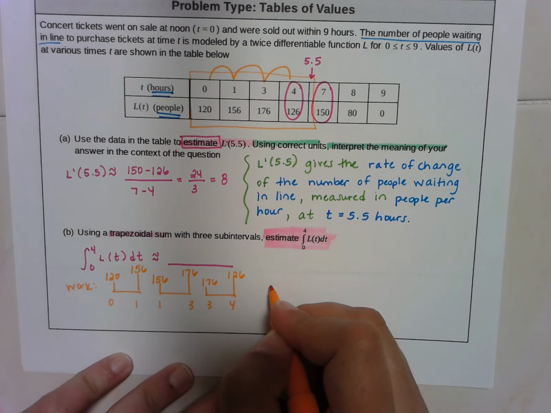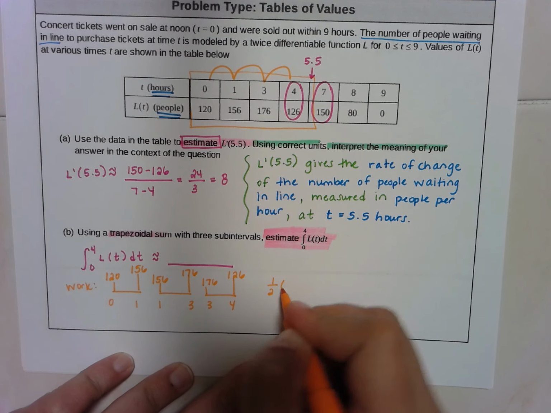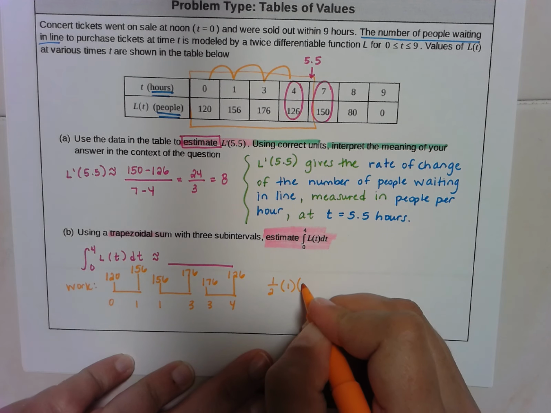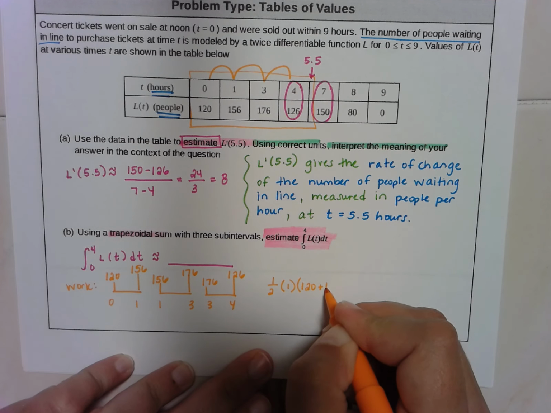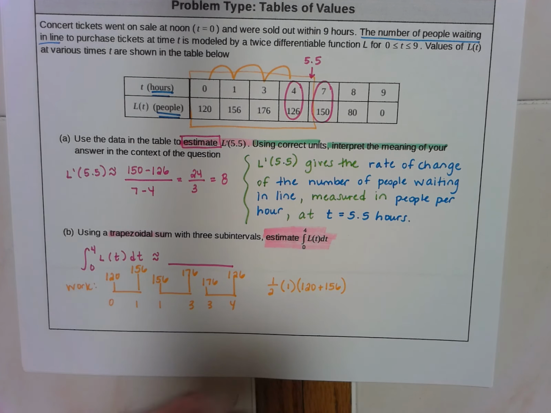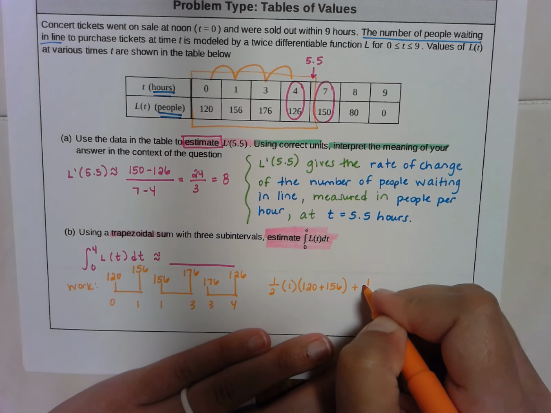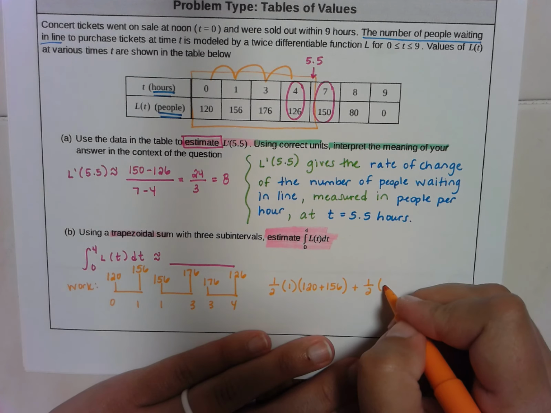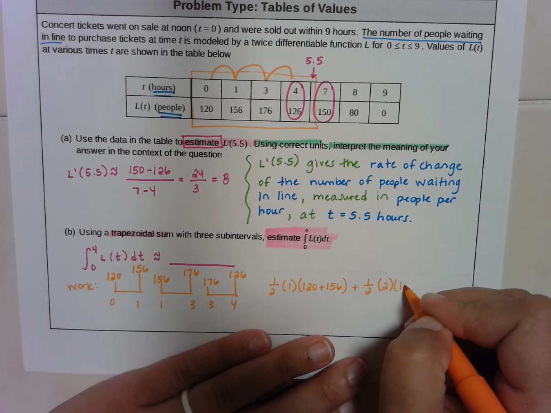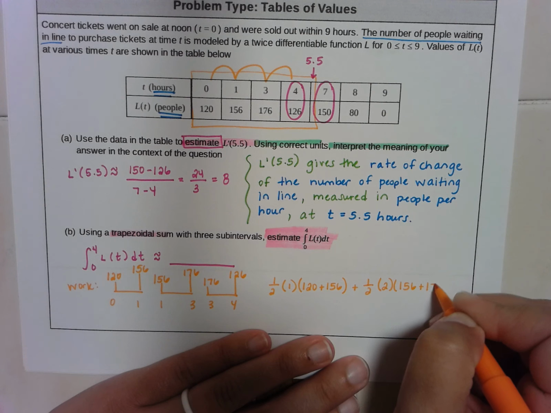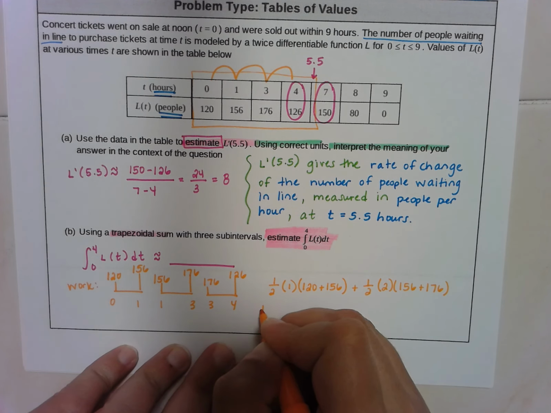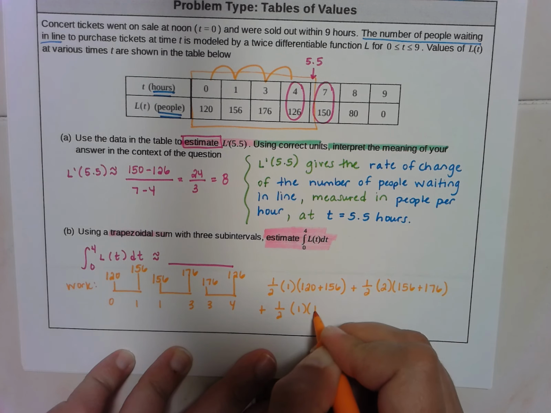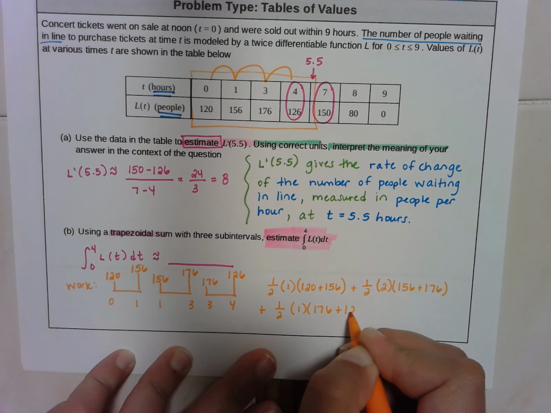Now, in order to perform this computation, I would be doing 1/2 times the height, which is 1, times base 1, which is 120 plus 156, plus base 2. Plus, I would do 1/2 times the height. The next height would be 2, from 1 to 3 is 2, times 156 plus 176. Plus, I would do 1/2 times the next height, which is 1, and then 176 plus 126.